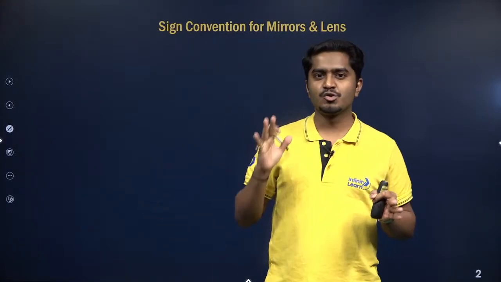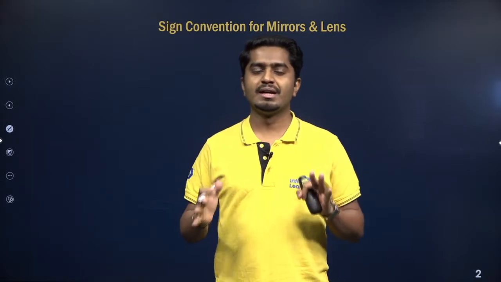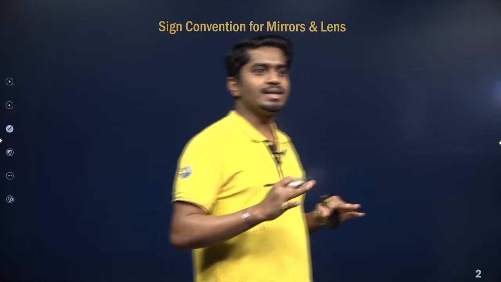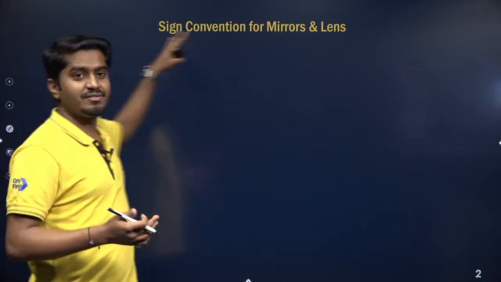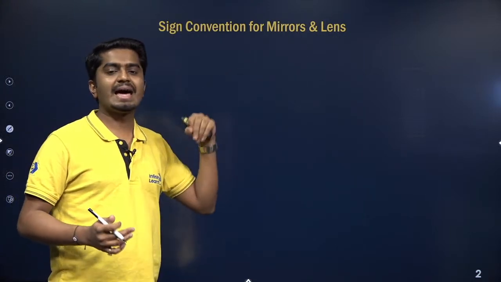This is a one shot, so I'll not spend so much time on things which are not important. Let's focus on the things which are important. So the first one, important and a bit difficult for you guys: sign convention for the mirror and lens.